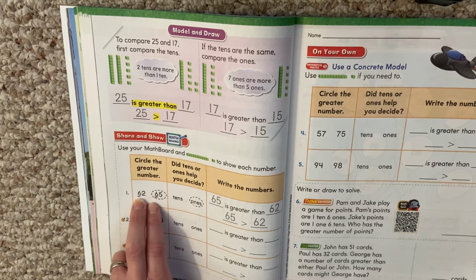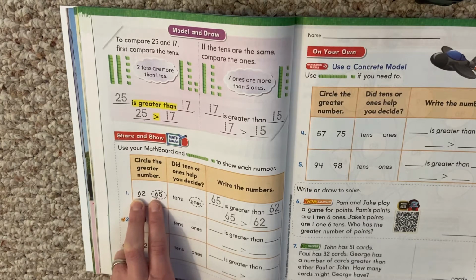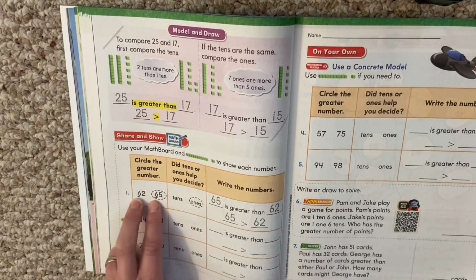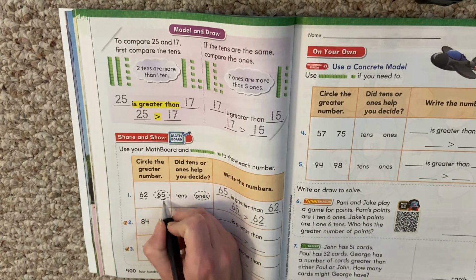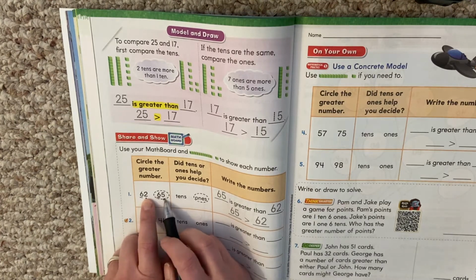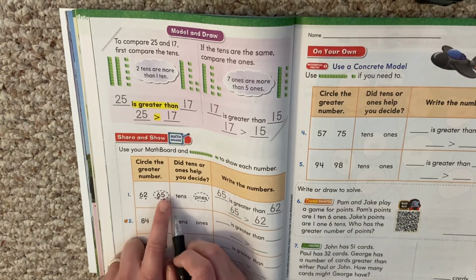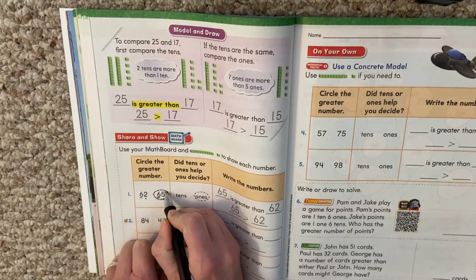So I put a line under the 6. Oh, look at that. 6 and 6 in the tens place. They're not different, are they? That's the same. So now we can't use the tens. We have to go on to the ones. Now we have a 2 and a 5. Which one's bigger, the 2 or the 5? The 5 is bigger, so that means 65 is the bigger number.